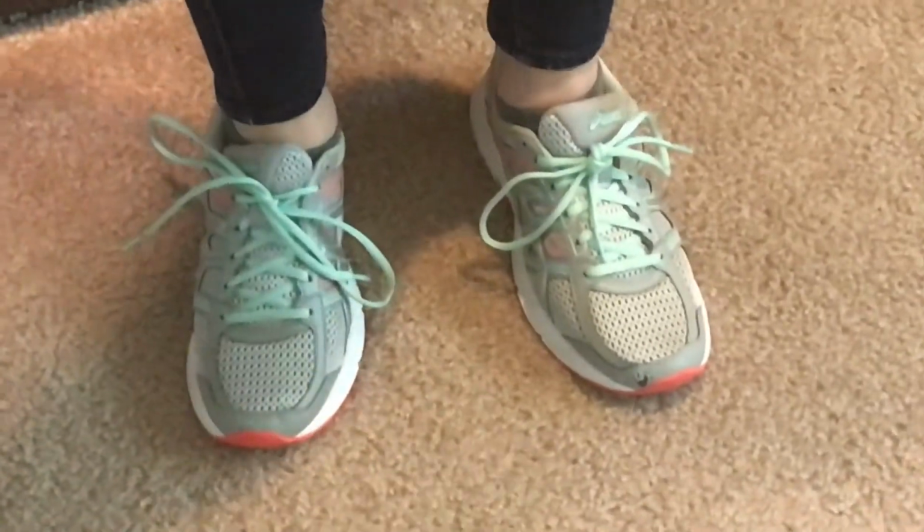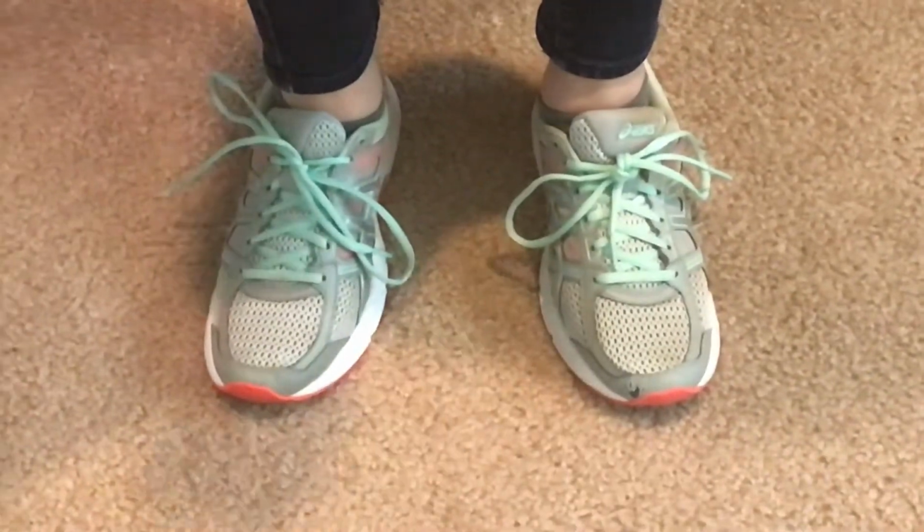Have you ever seen a little kid put their shoes on the wrong feet before? Well, it doesn't really work that well because your left foot doesn't fit in your right shoe and your right foot doesn't fit in your left shoe.